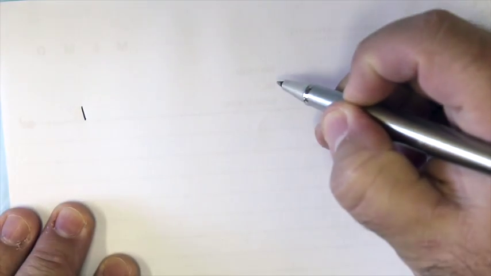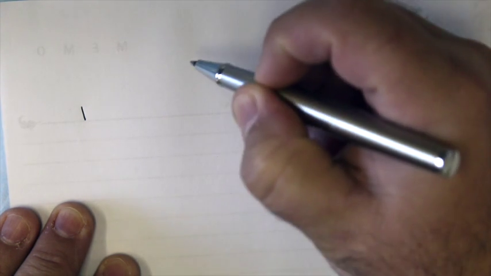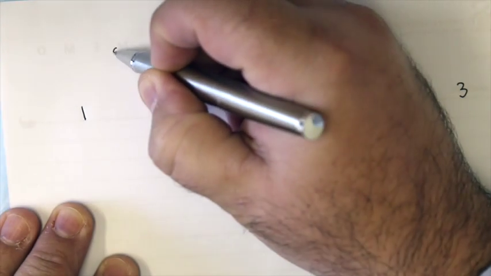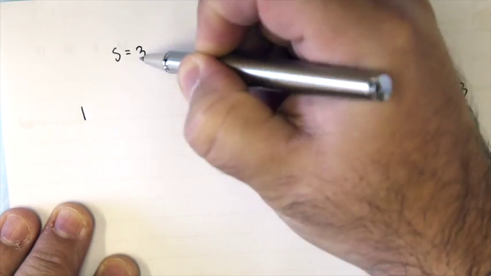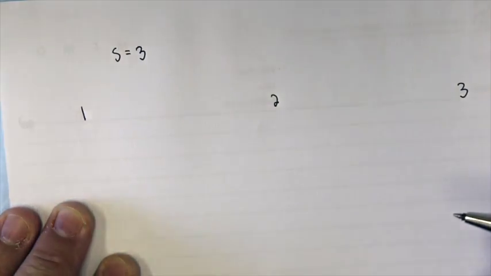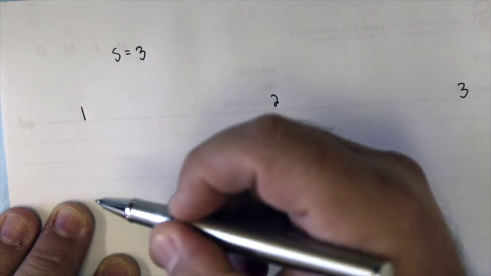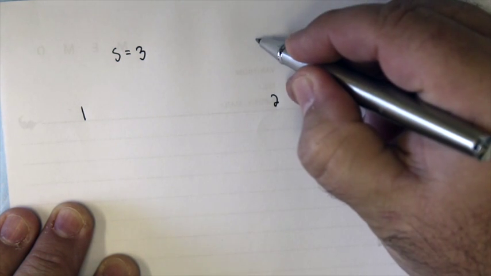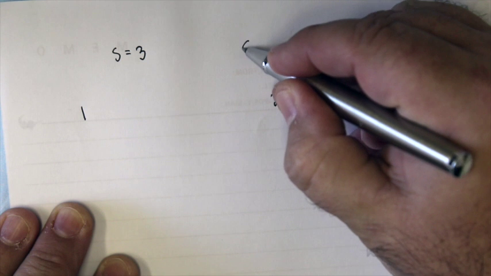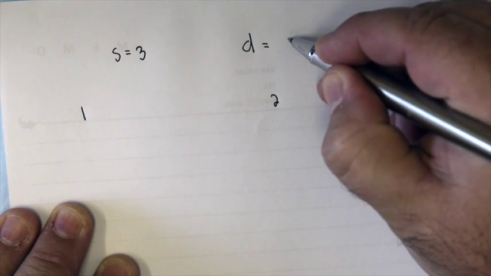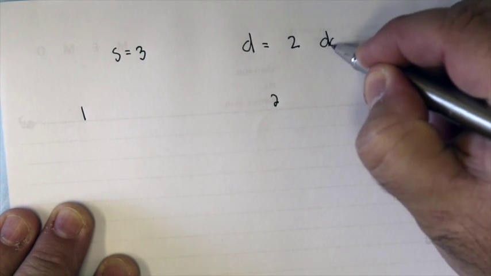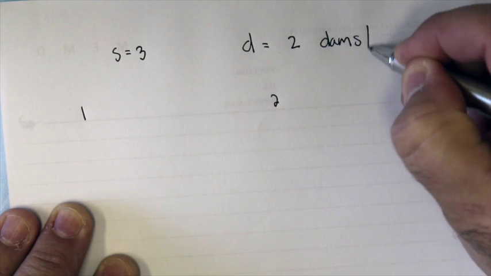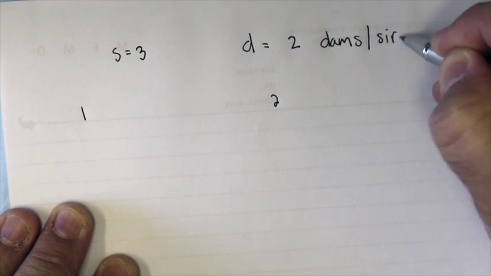We have 3 sires, so S equals 3. We have under each sire 2 dams, so D equals 2 dams per sire.